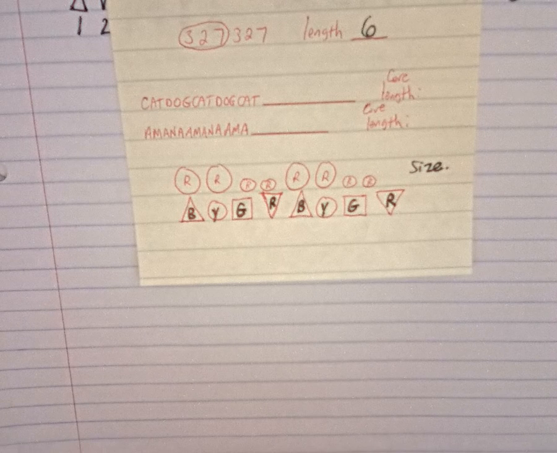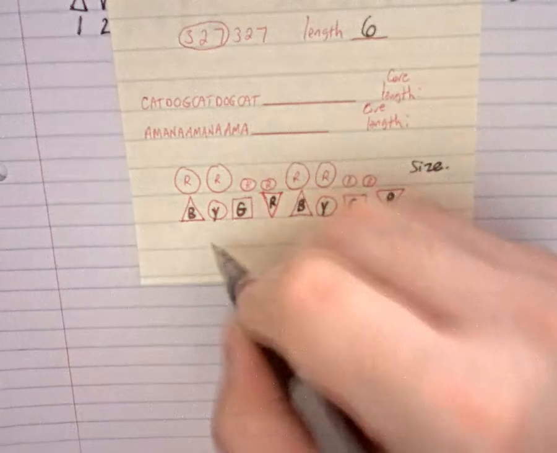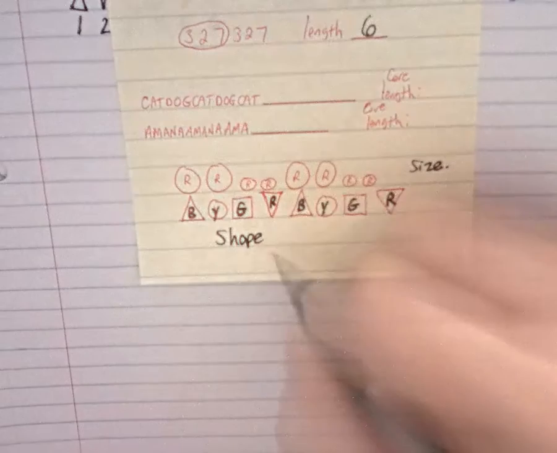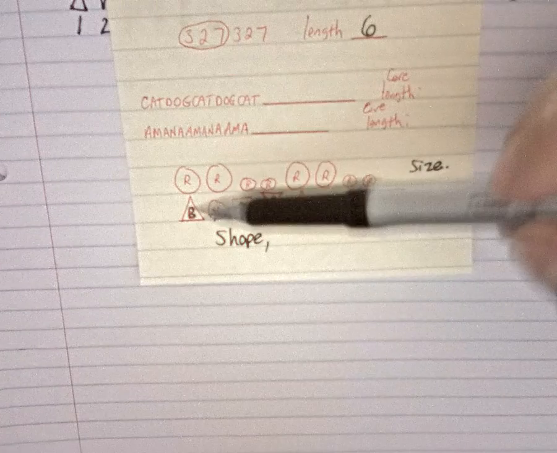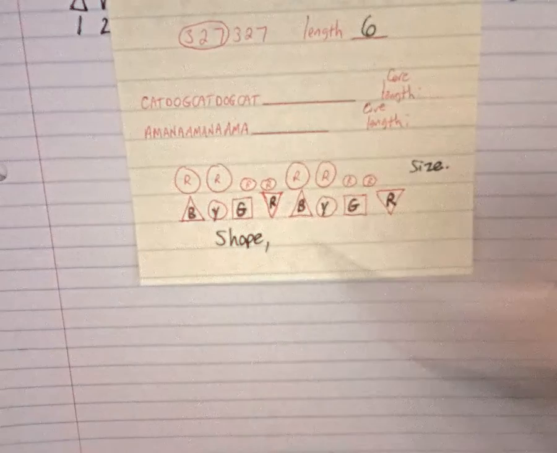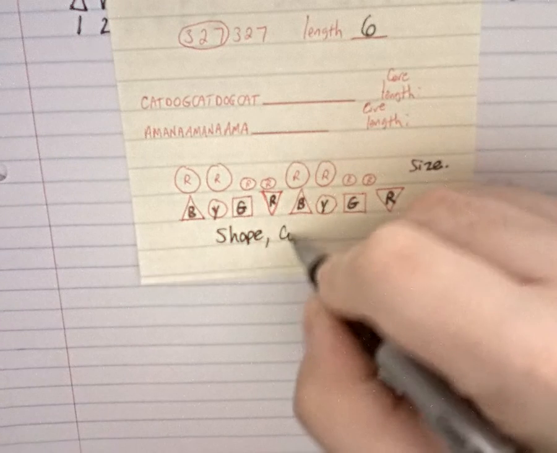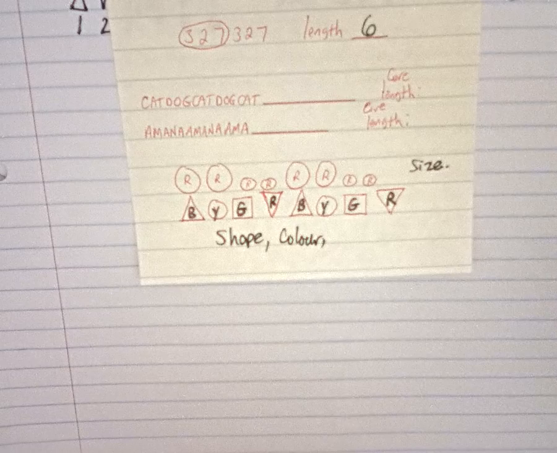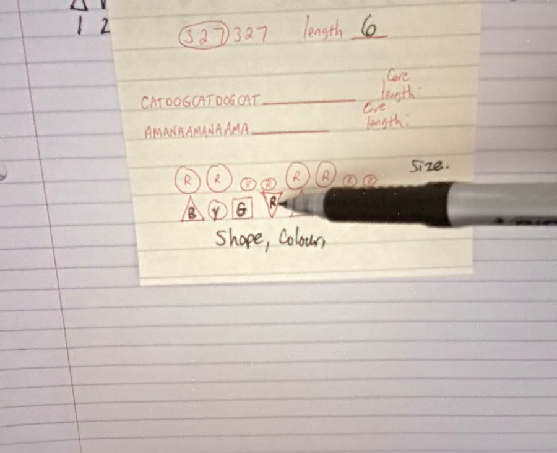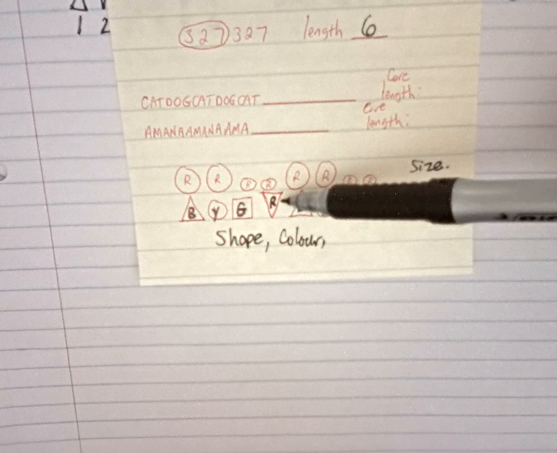So if you came out of this figuring out that, well, you got a triangle and you go to a circle, so right away, shape is changing. And you also notice that it was a blue triangle to a yellow circle, so color is changing. Okay? And then you'll notice that, hey, there's an upside down triangle here.